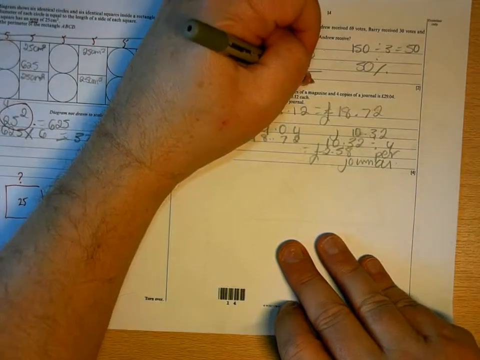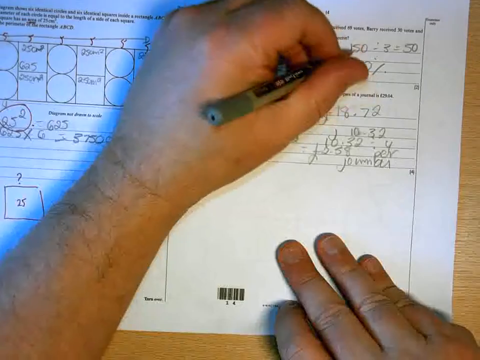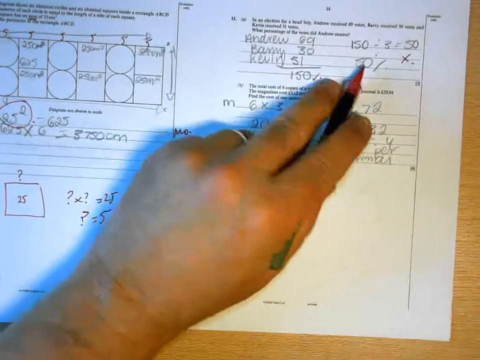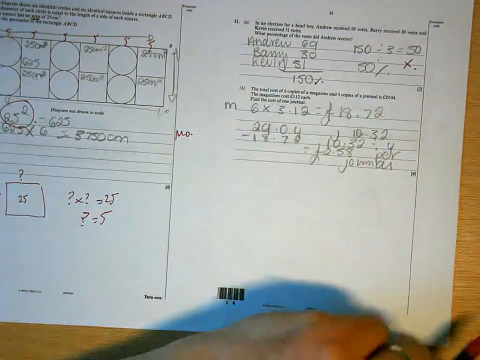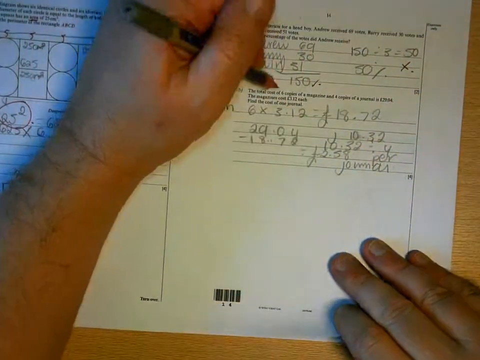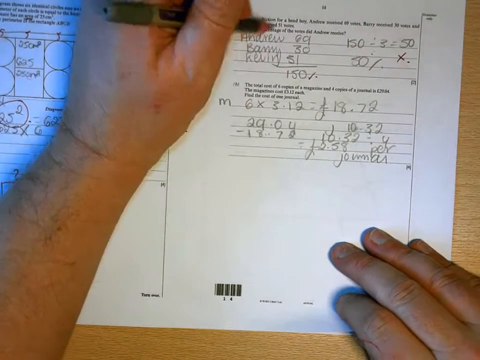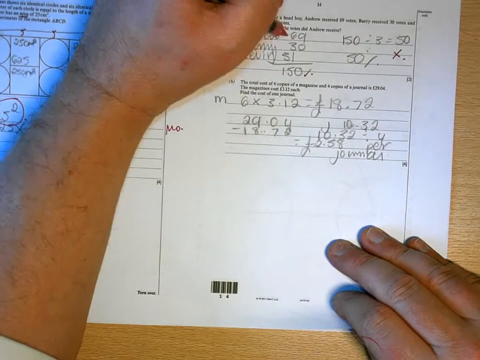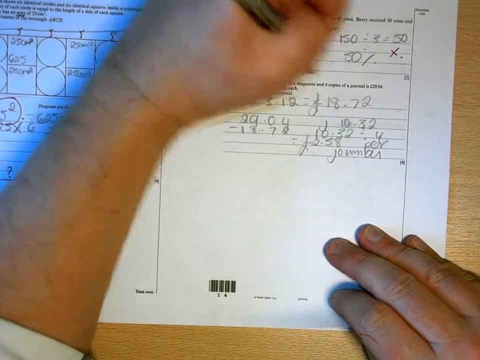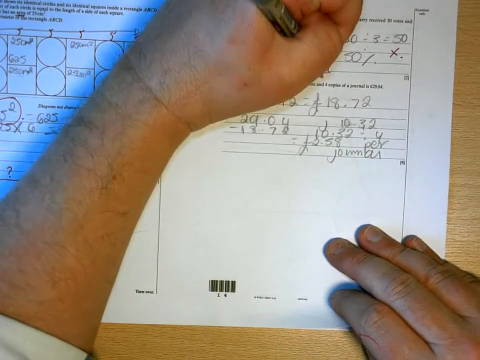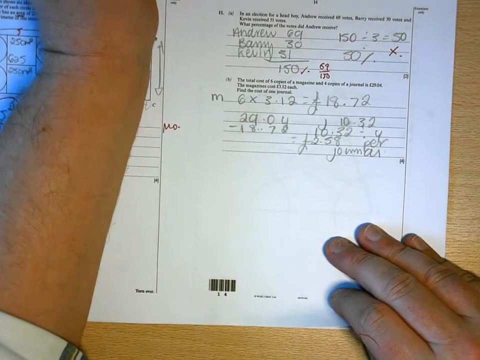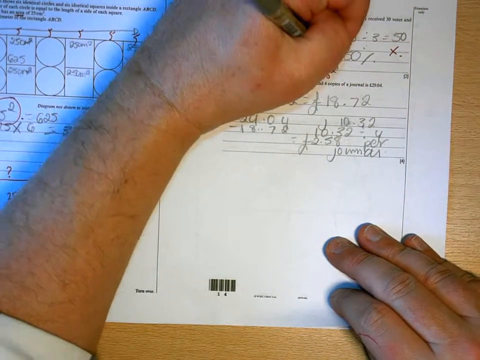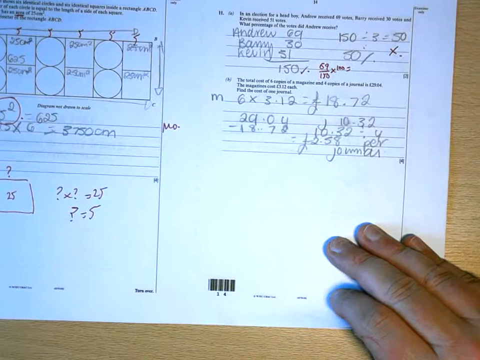So it's out of 150. That's not what you do then. That would be the case if they all had the same amount. In order to turn it into a percentage, just like if that was a mark on an exam paper and Andrew got 69 out of 150, I would write that on his exam paper like that, 69 out of 150, and then to turn it into a percentage you would multiply it.